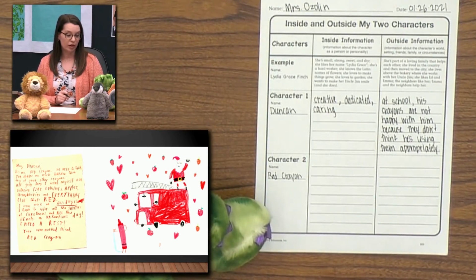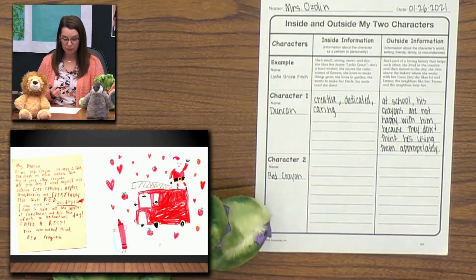Gus, Red Crayon is a hard worker. Again, I would use the term dedicated because he's dedicated to Duncan, but he also tells us that he's overworked, and that's important to include in our inside information. Now go ahead and on your graphic organizer, complete the inside information for character 2, Red Crayon.